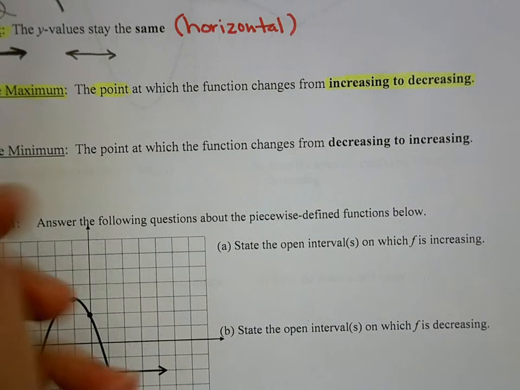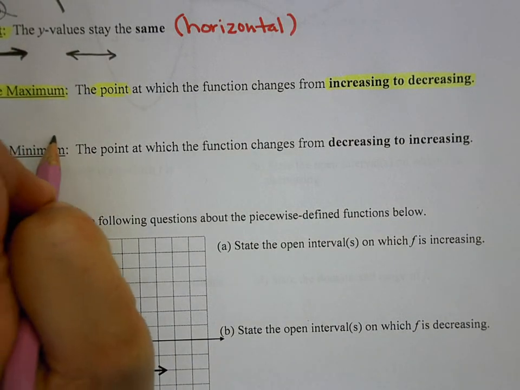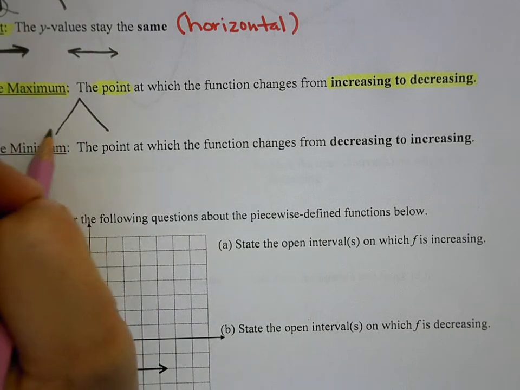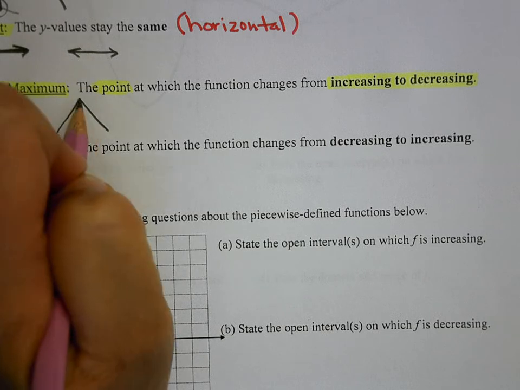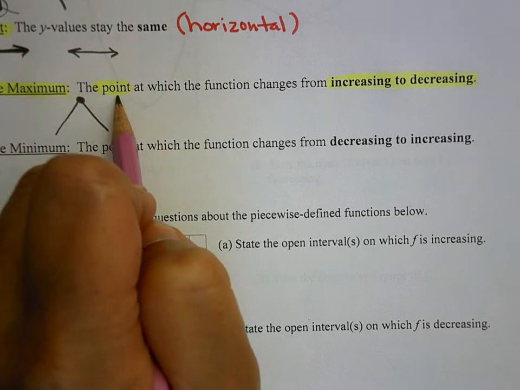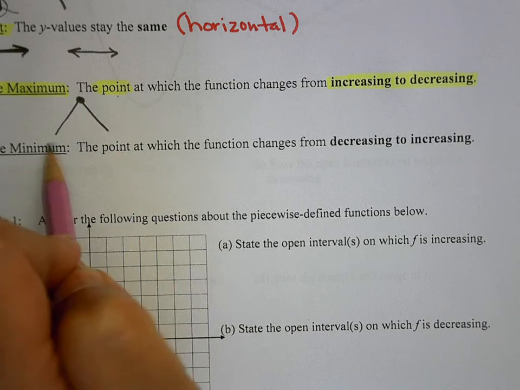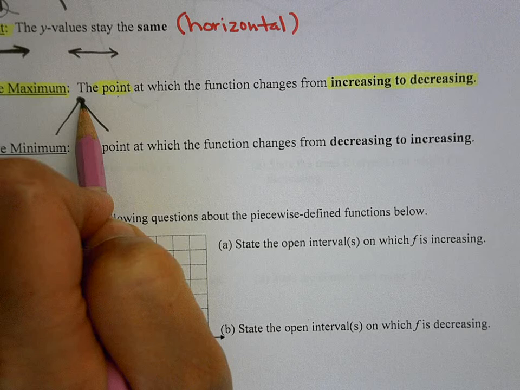So we have to go increasing, and then we have to go decreasing, right? So this would be increasing because we're going uphill as we read from left to right, and then downhill. So this dot right here, that would be the point at which the function changes from increasing to decreasing. So that dot right there, that would be a relative maximum.